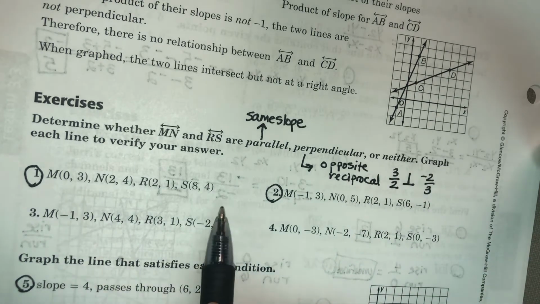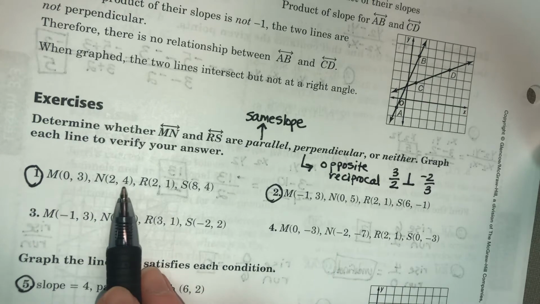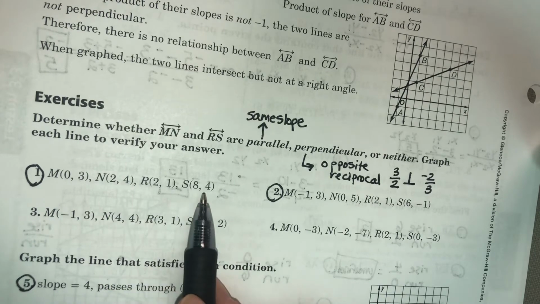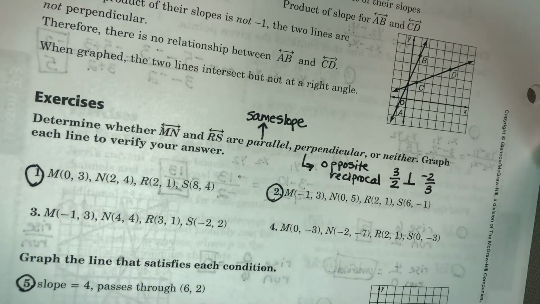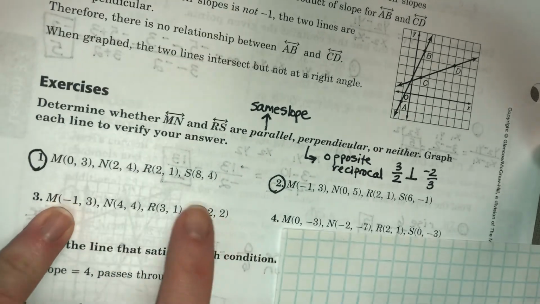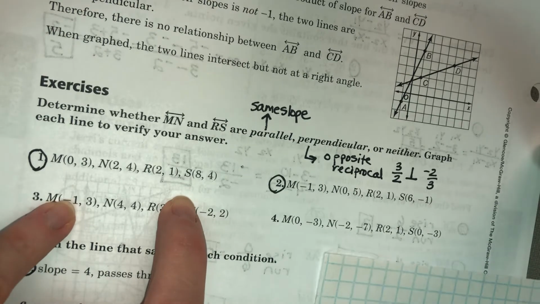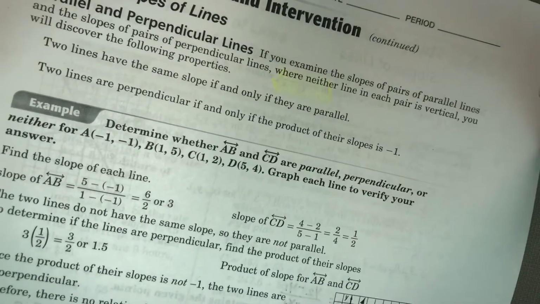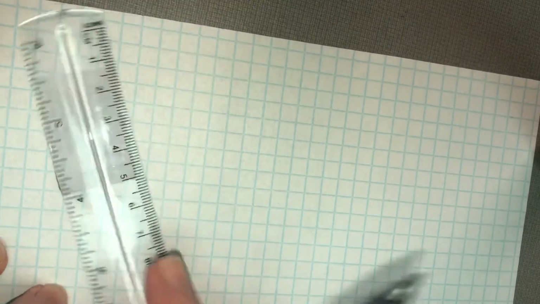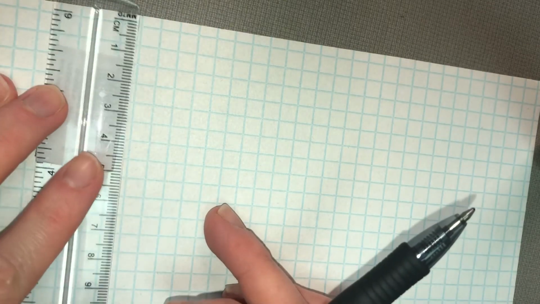So they give us the coordinates of 4 points, 2 for the line MN and 2 for the line RS. And we have to figure out, are these lines parallel, perpendicular, or neither? Okay, so I'm going to get out my little sheet of graph paper and I'm going to look at these points. Looks like the biggest number here is 8. So I just need to make sure that my graph is big enough to go out 8. And I'm going to make a little graph.